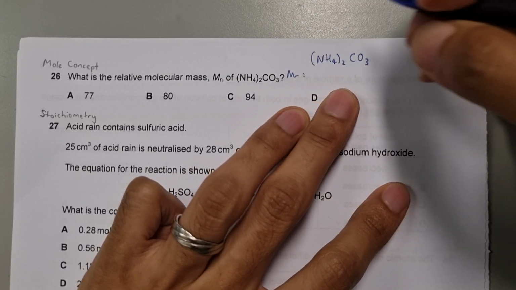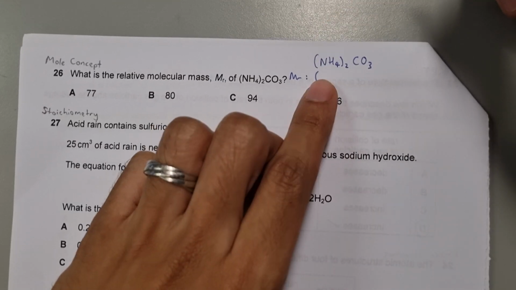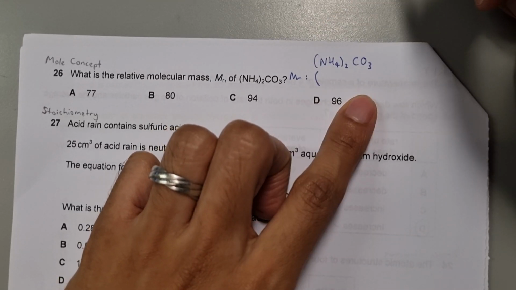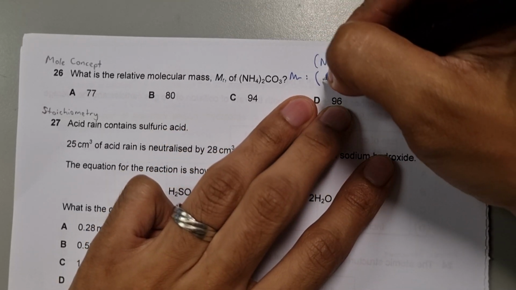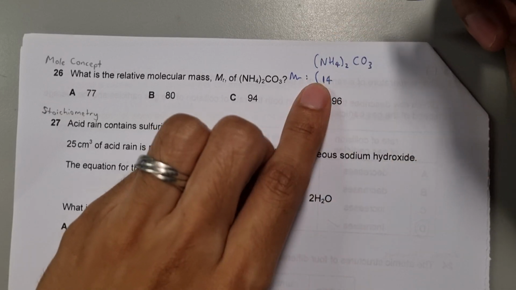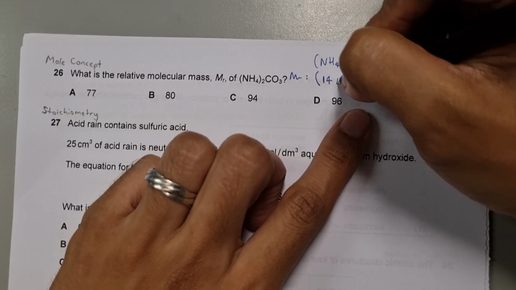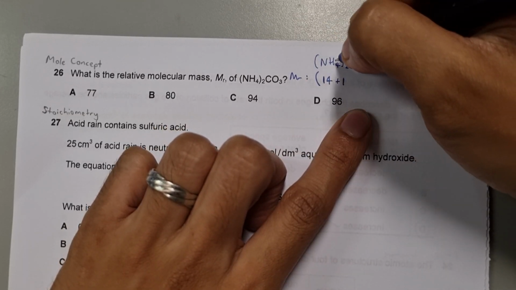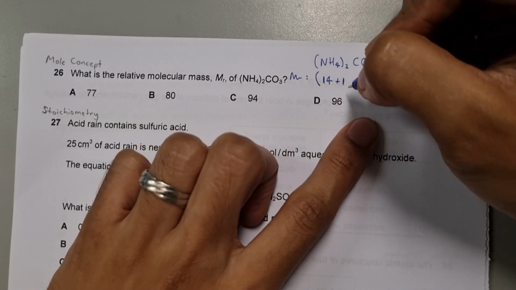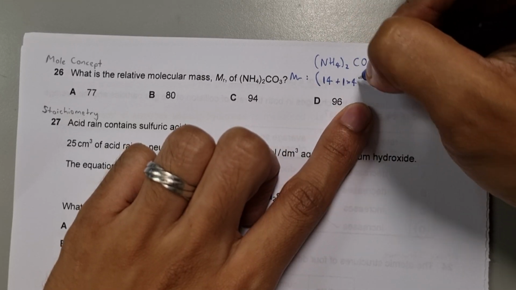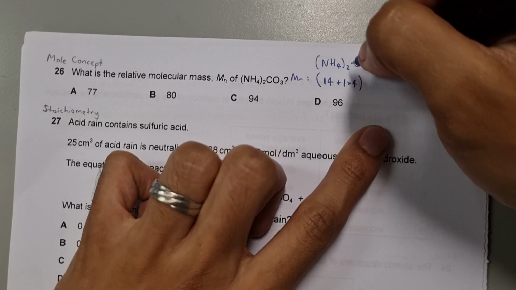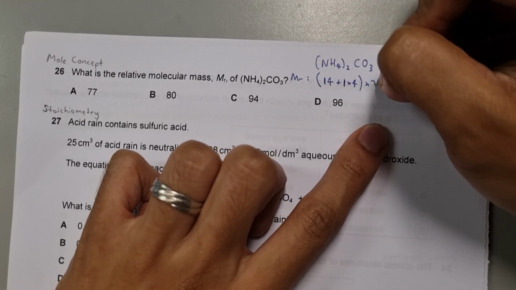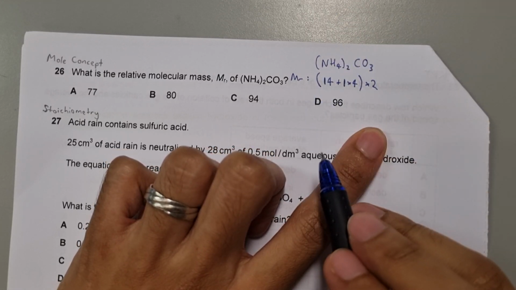So the Mr, I like to use the formula to work out the Mr. Nitrogen is 14, hydrogen is 1, but there are 4 of them, so times 4, then I close my bracket. There are 2 sets of NH4.